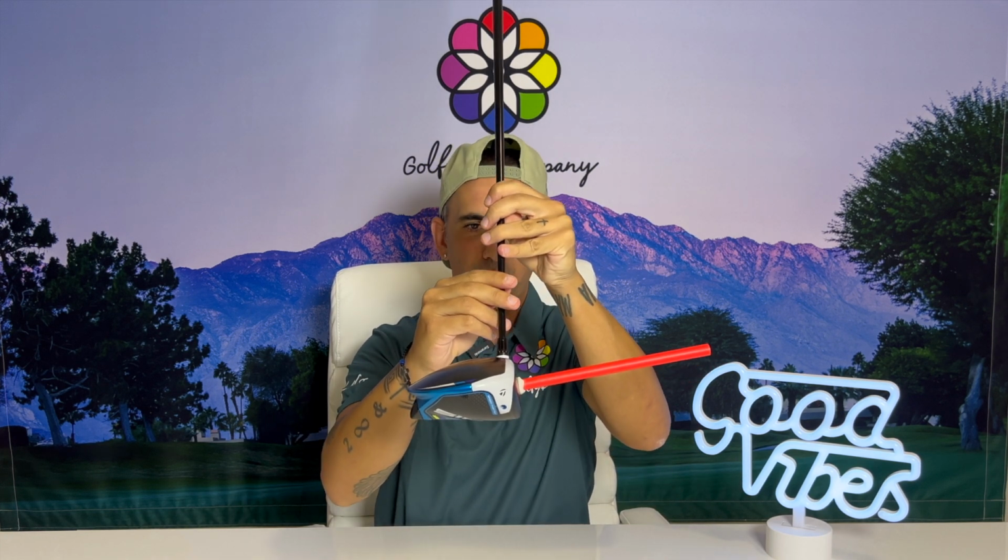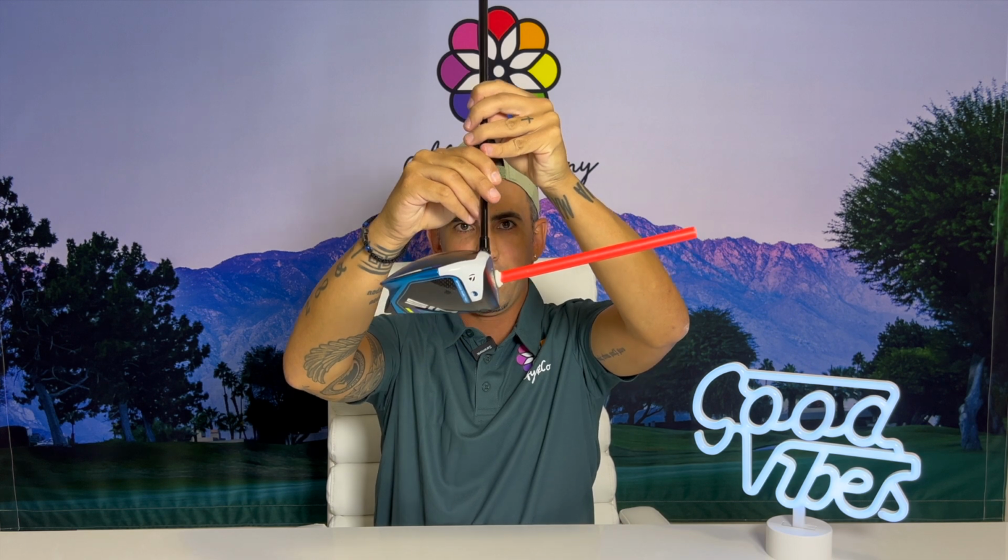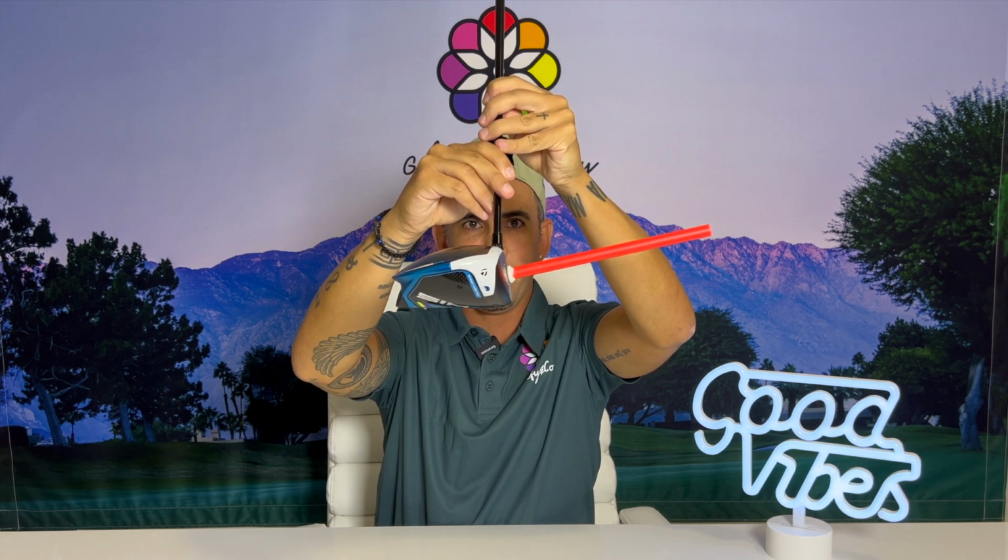Okay guys, so to give you a better visual representation of what Loft is, I've stuck the straw on the face of my driver here, right? Just so you can see what 9 degrees of Loft looks like. My driver's at 9 degrees, so quite naturally if I'm hitting the ball square and in the center, this is how the ball will fly, off 9 degrees.